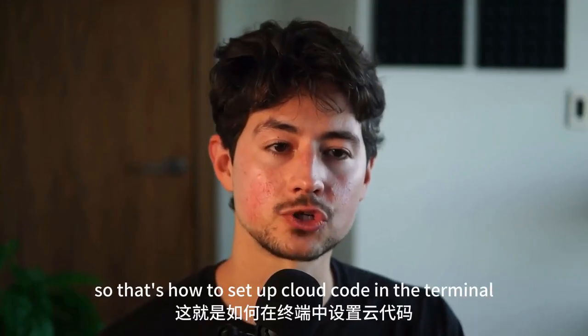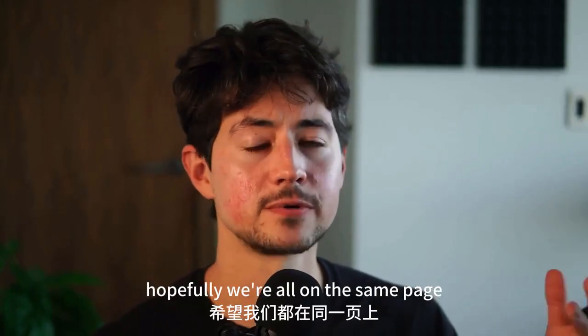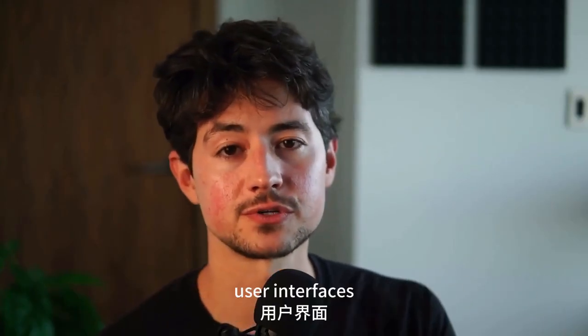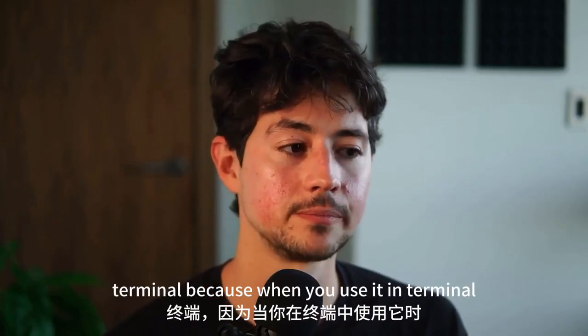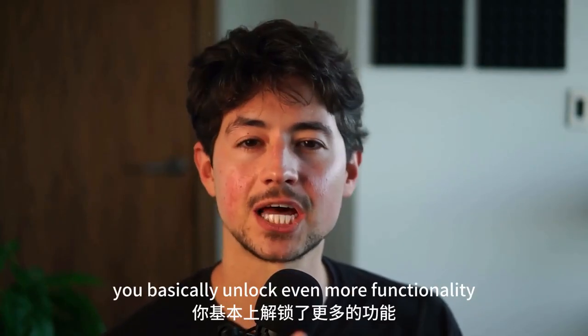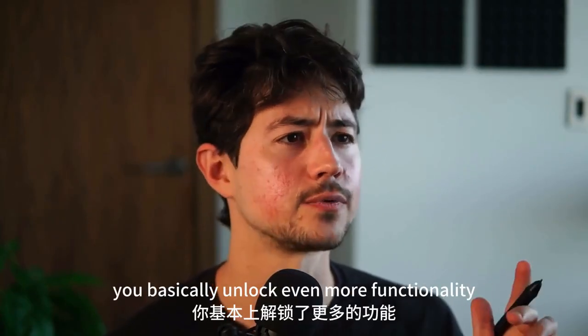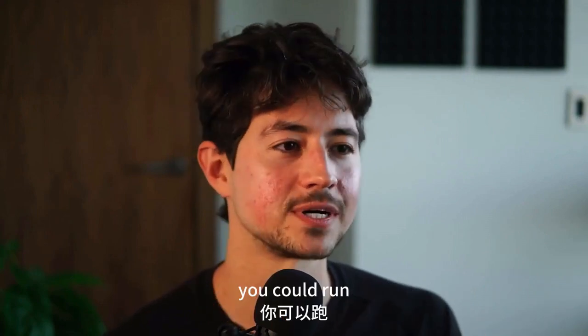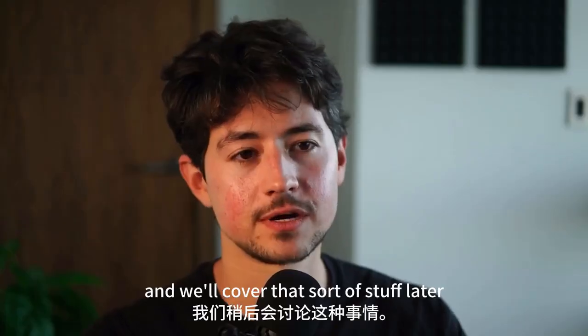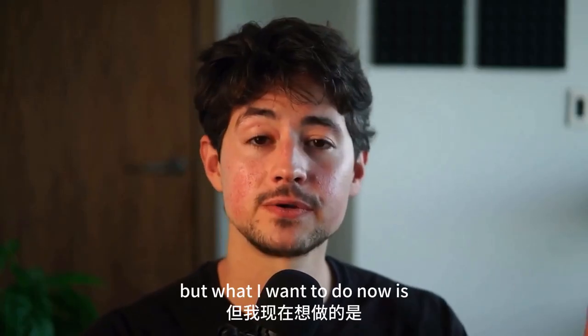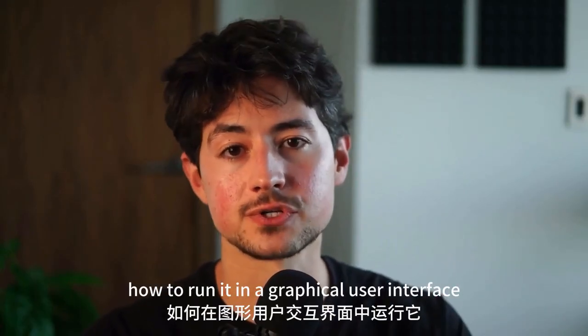So that's how to set up Claude Code in the terminal. Hopefully we're all on the same page. Terminals are really similar to graphical user interfaces, which I'm about to show you in a moment. I do recommend that you get used to using it in a terminal, because when you use it in a terminal, you basically unlock even more functionality. You can run a bunch of these side by side. You could run different terminal tools that give you fast refresh times, and we'll cover that sort of stuff later. But what I want to do now is show you how to run it in a graphical user interface.